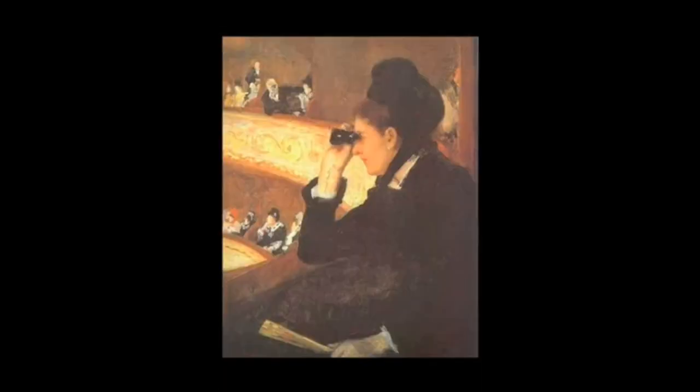This is called In the Loge, another painting by Cassatt where she's at the theater. And it's funny that she's not focusing on the action on the stage, but rather what's going on in the audience. And you immediately are drawn to the woman looking through her opera glasses at what's going on, holding her fan. But look off across the way, and there appears to be a man looking back at her. And so a wonderful little intrigue is set up in this painting called In the Loge by Mary Cassatt.